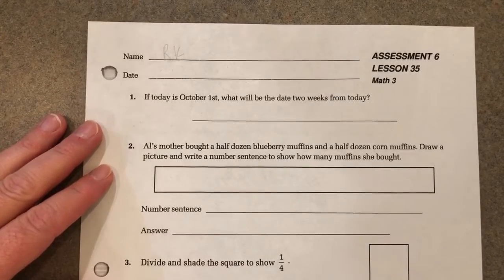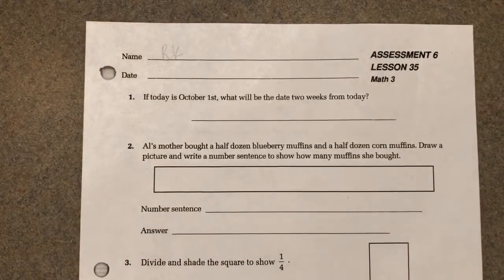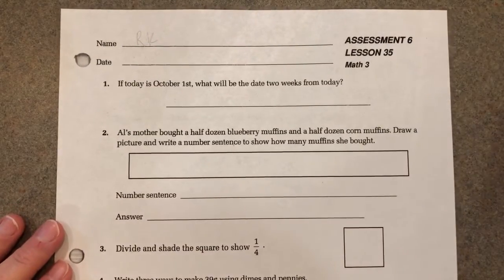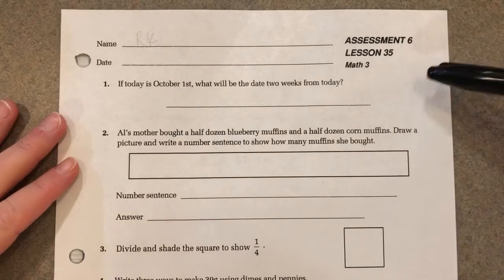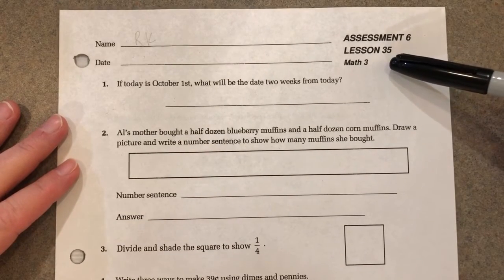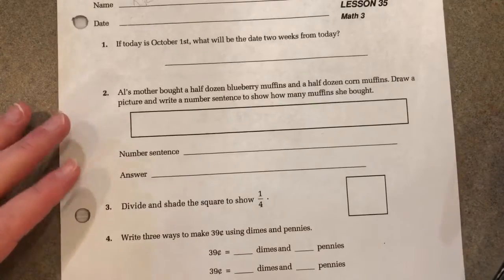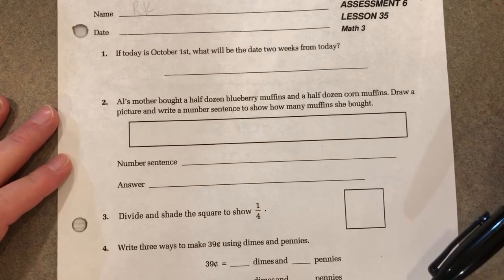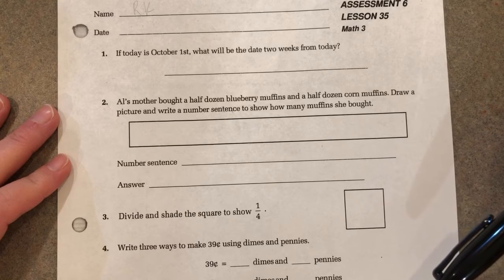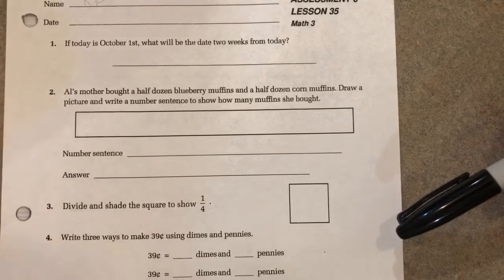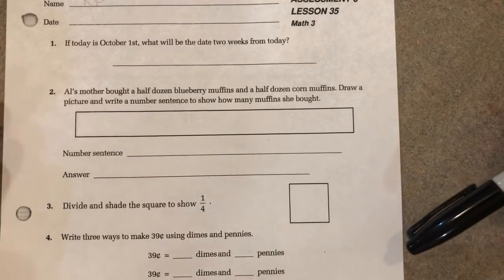Hey friends, we are on an assessment today. So I want you to pull out the one that says assessment 6 on top. It should be near the top of your pile right now. I'm not going to teach a normal lesson today, but I am going to read through this so you can pause and work each problem as I read it. Or if you want to listen all the way through the test and then go back and work on them, you can certainly do that.